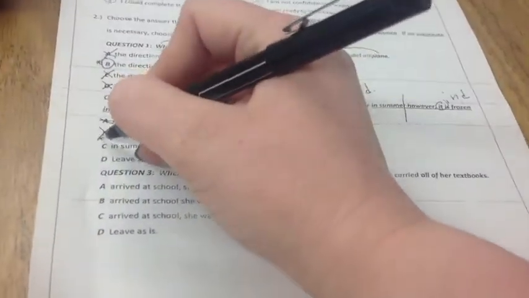Well, again, it's not listing anything after the colon, and it's not a salutation in a business letter, so I know that it's not a colon. I'm going to cross that off. C, in summer, however, it is frozen in winter. Let me think about that. Well, I know earlier in the week I learned that you can connect two independent clauses by using a semicolon. That sounds correct to me. I'm going to circle C.